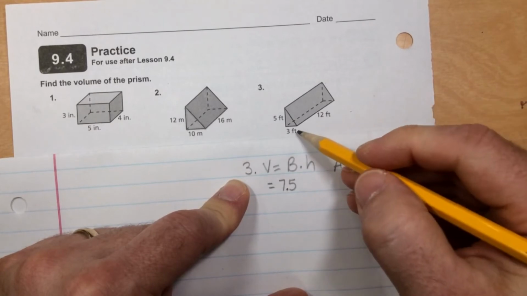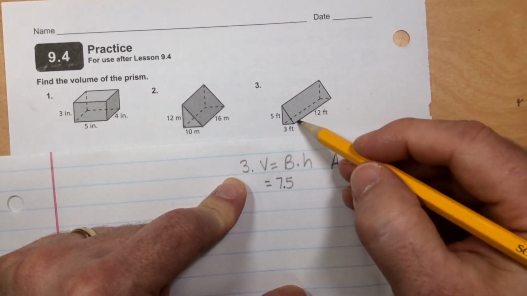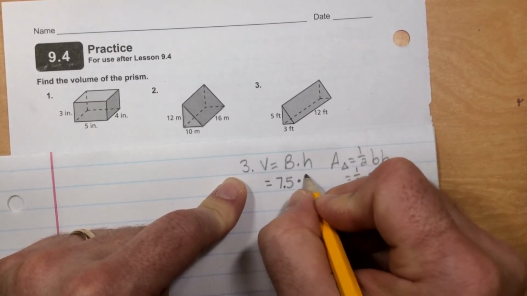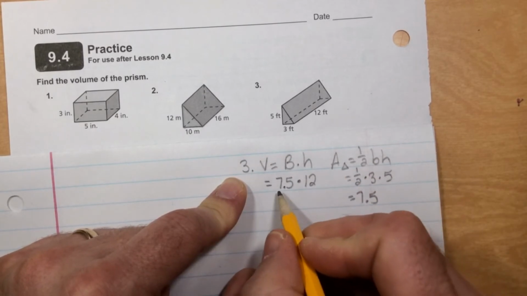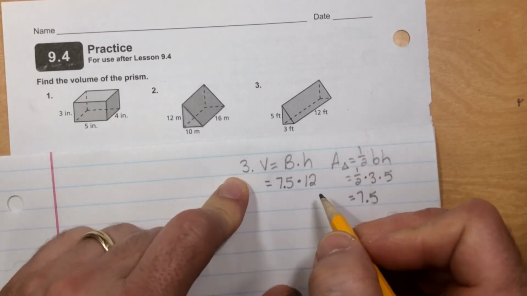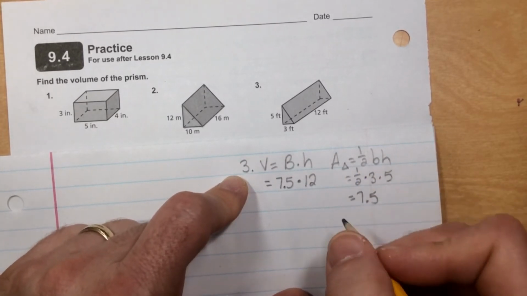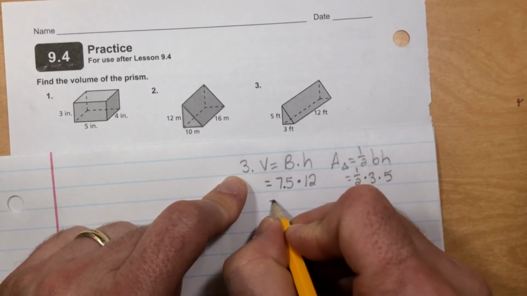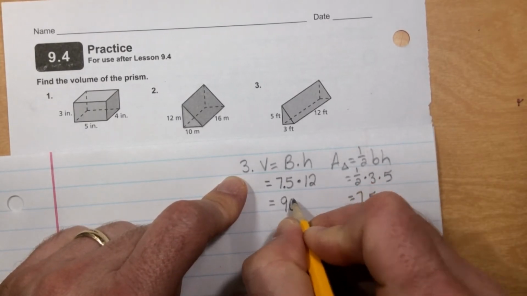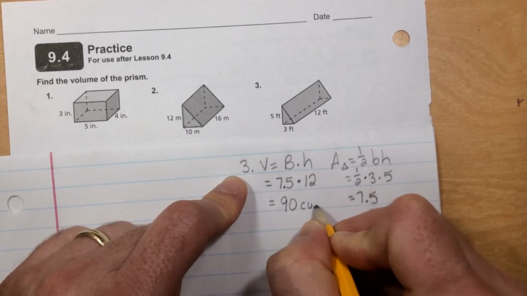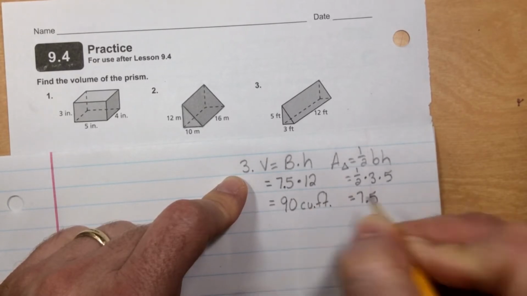And we still have to multiply by the height, which is this 12 right here. And 7.5 times 12 is 90. So 90 cubic feet.